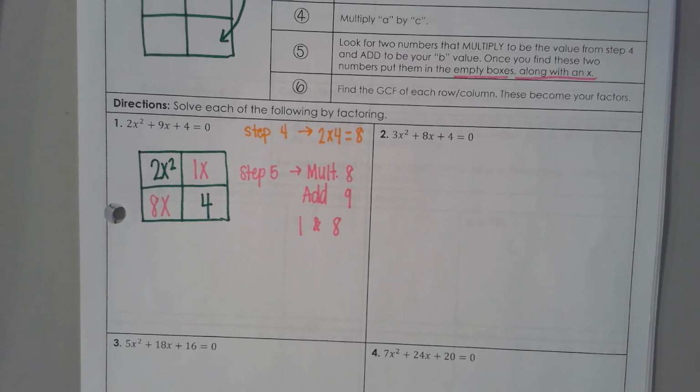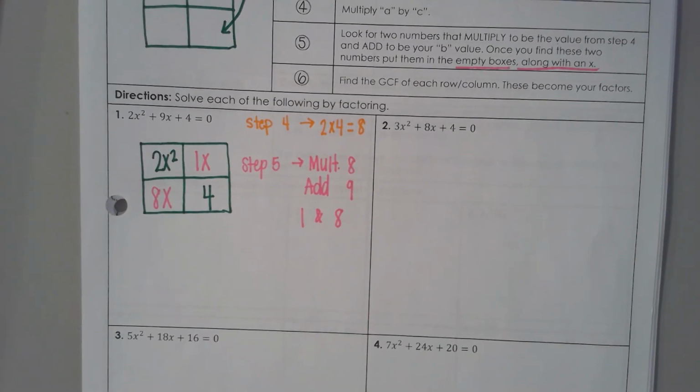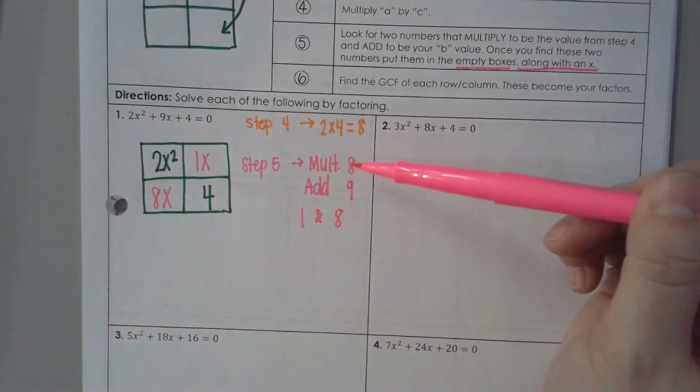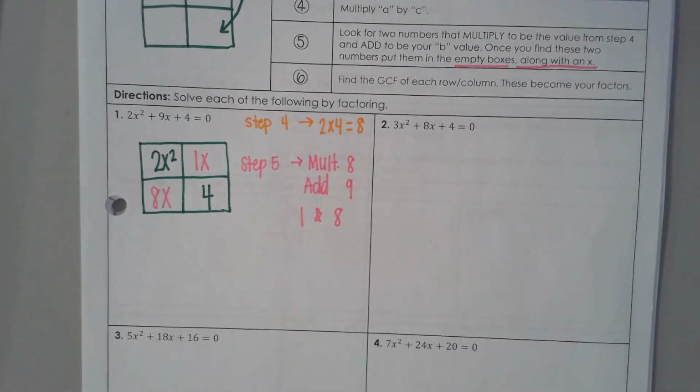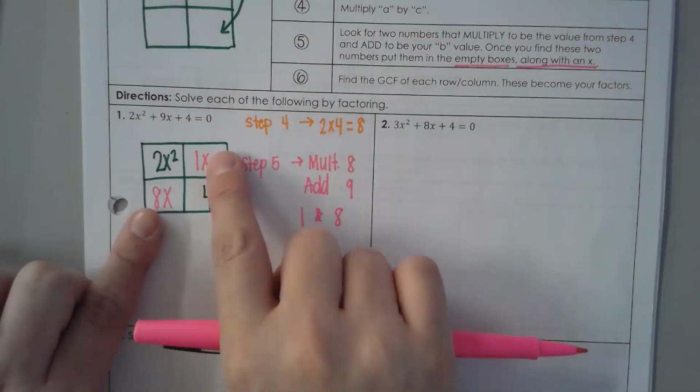So you just add those to 2 and 4, 8 and 9? Or why does it say multiply and add? Because, just like we did in the last bit, I needed 2 numbers that multiplied to be 8 and add to be 9. And those were 1 and 8. Oh. Alright, and so those numbers go over here in these boxes.